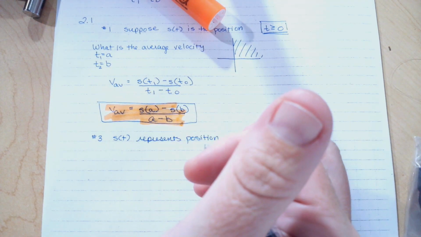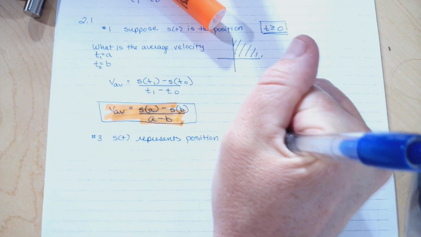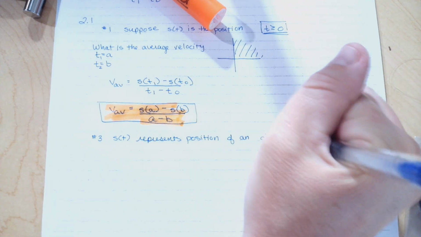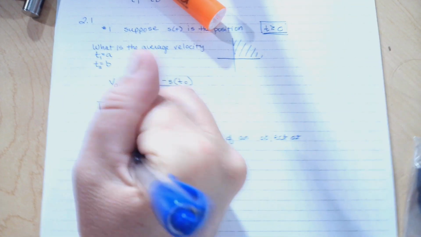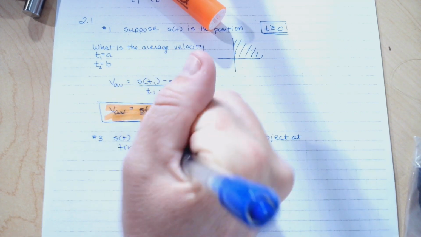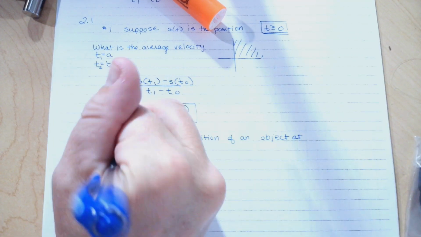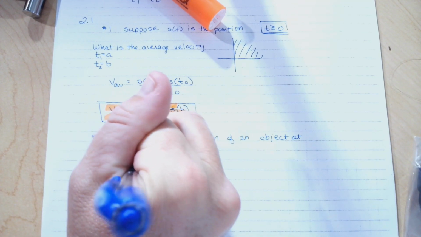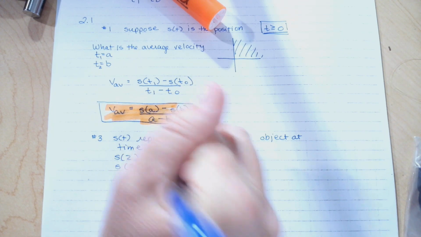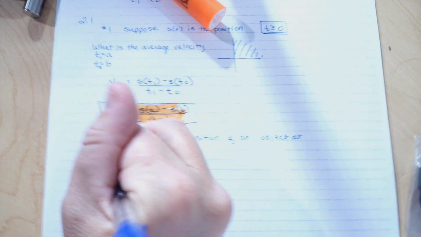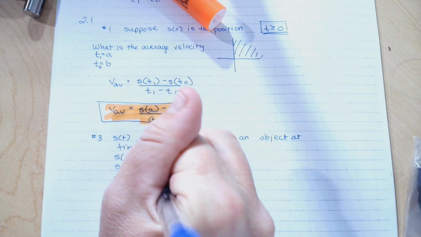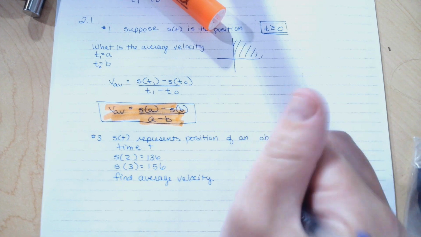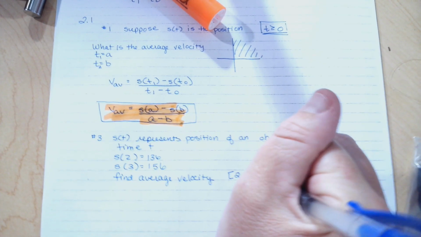So s of t represents the position of an object at time t moving along a line. This whole thing is really about average velocity. Suppose s of 2 equals 136 and s of 3 equals 156. It wants us to find the average velocity of the object over 2, 3.